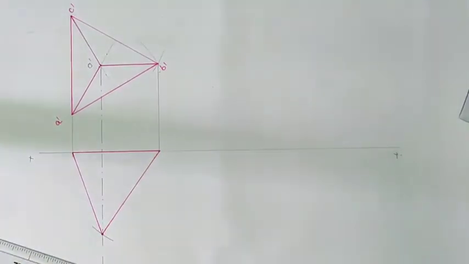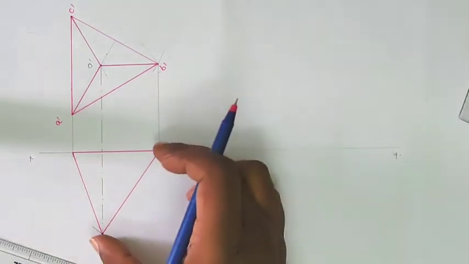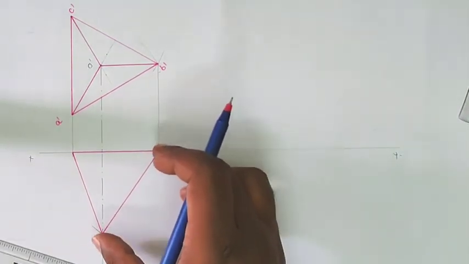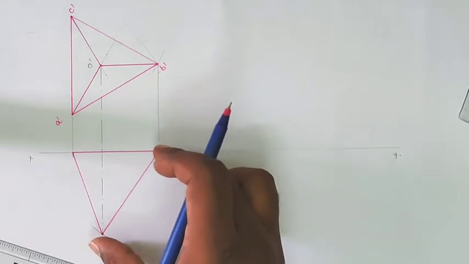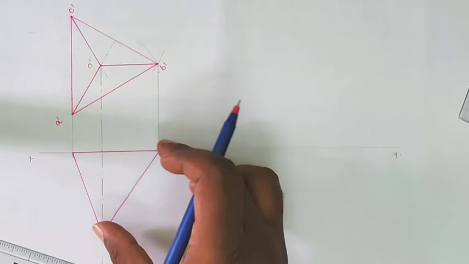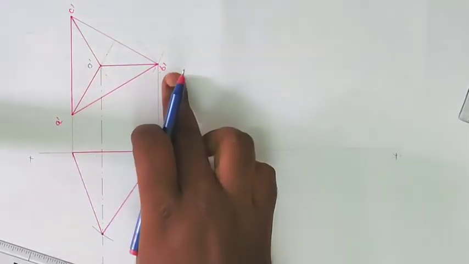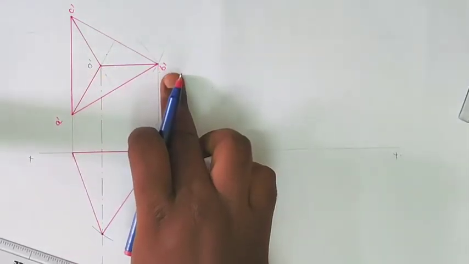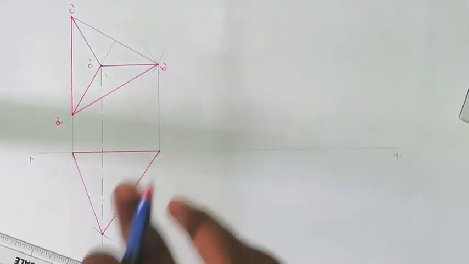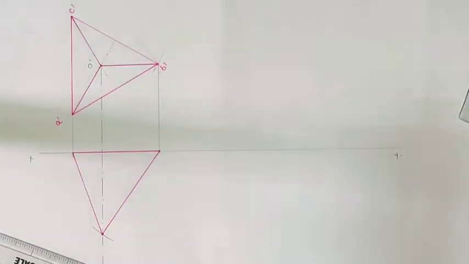This line should represent the edge. Because O dash and B dash is parallel to the reference line, you can select that as the true length of the line, and we draw the problem.